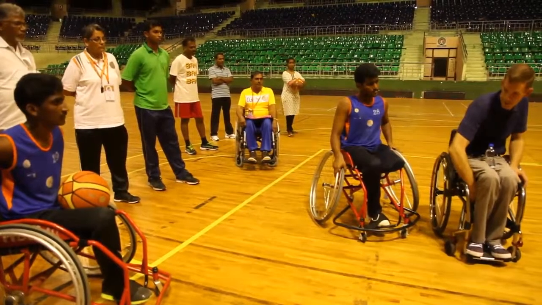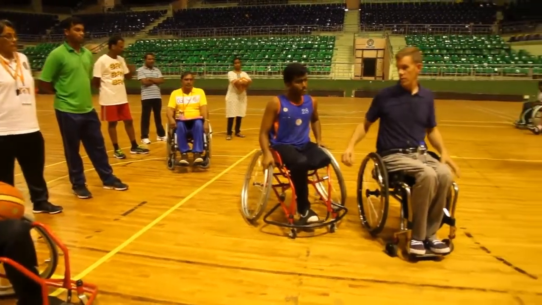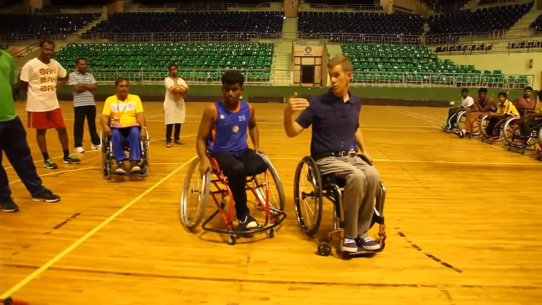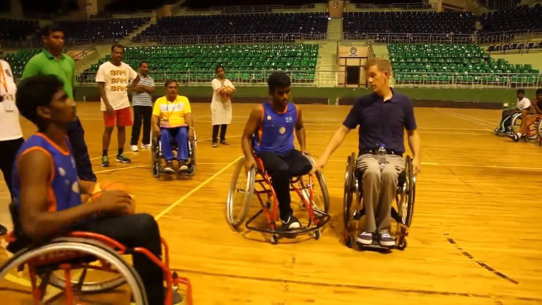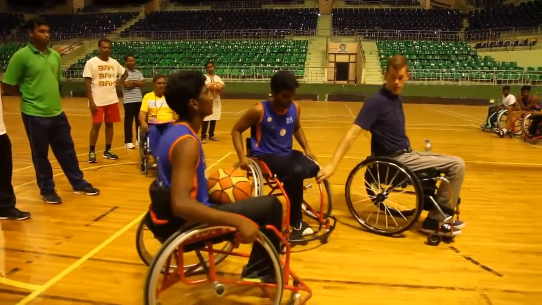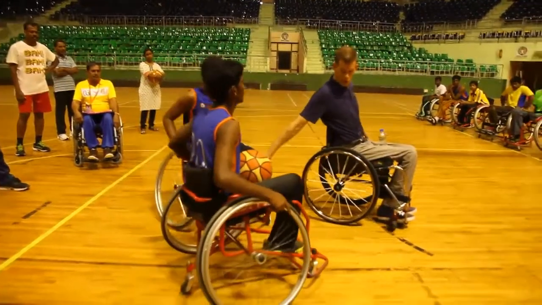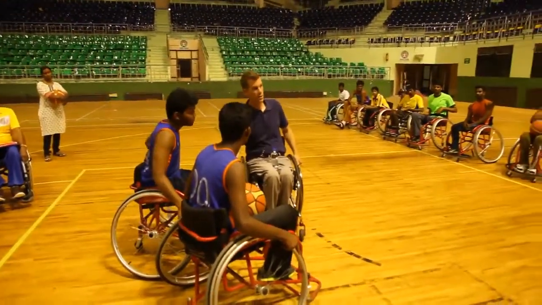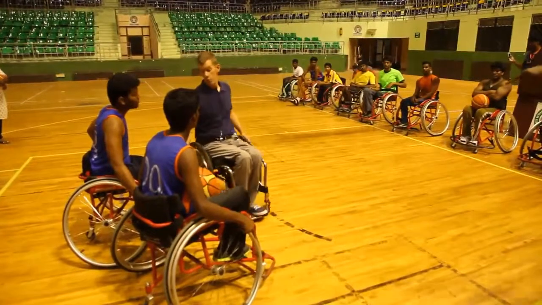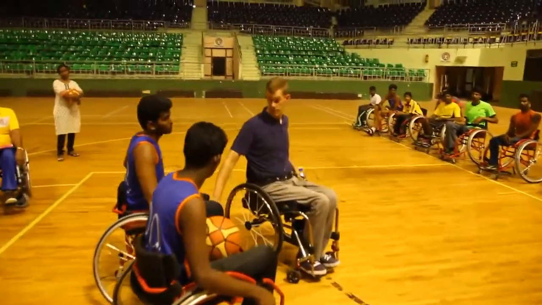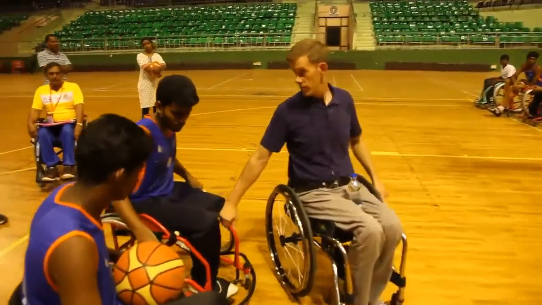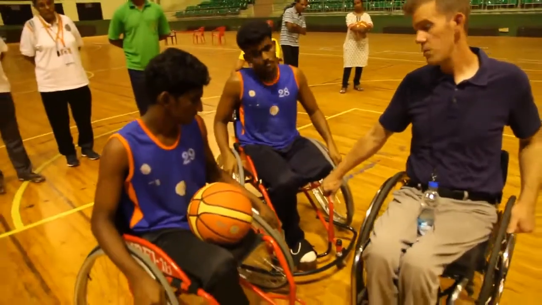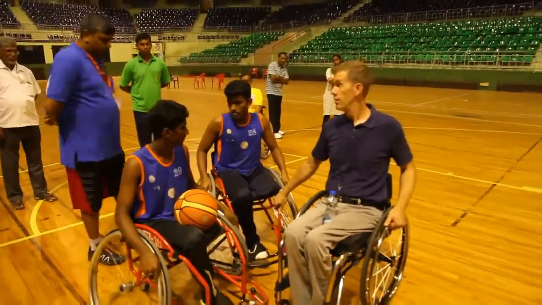How to set up these fouls. Okay, so Ramesh, come toward the basket slowly. Harun makes contact with Ramesh with the front of his wheelchair. This is how he makes contact. This is a foul.